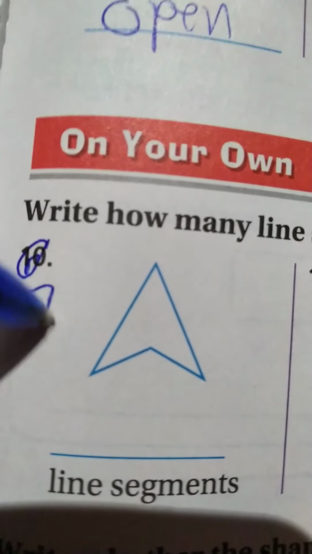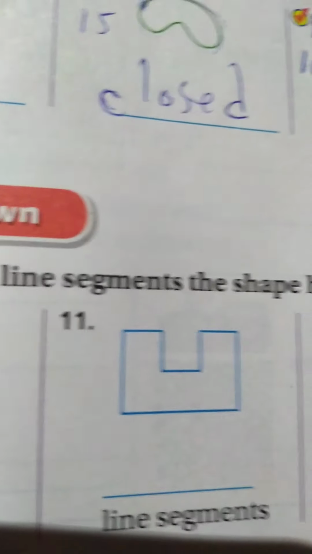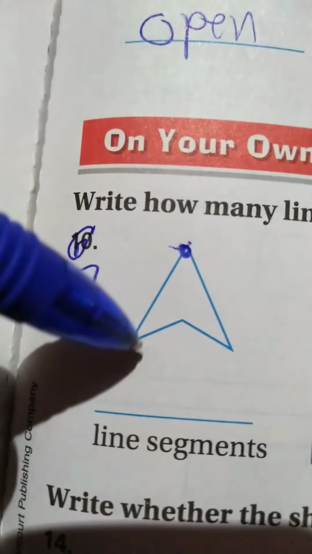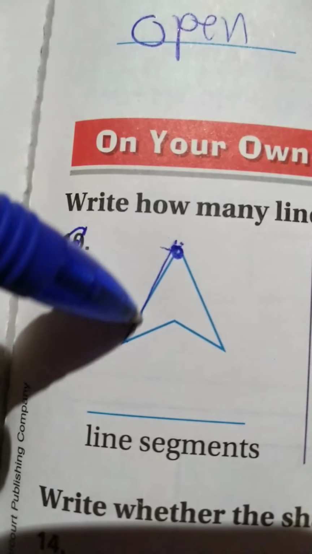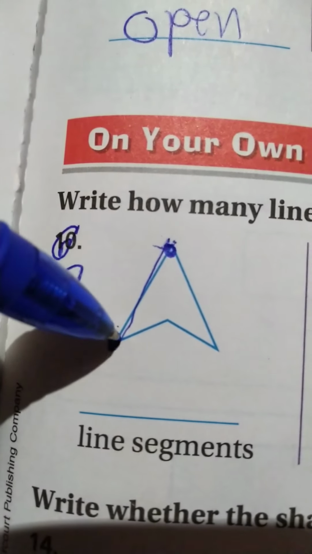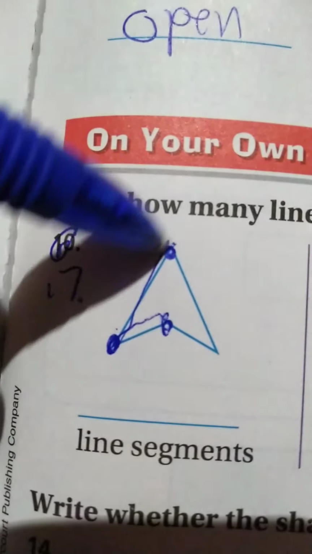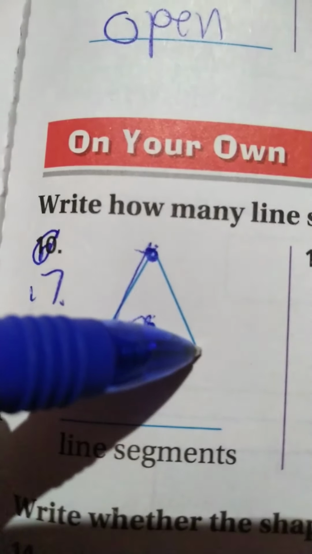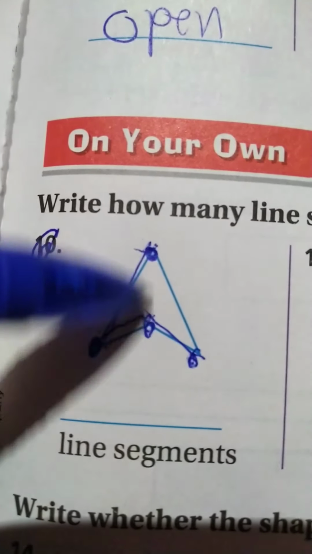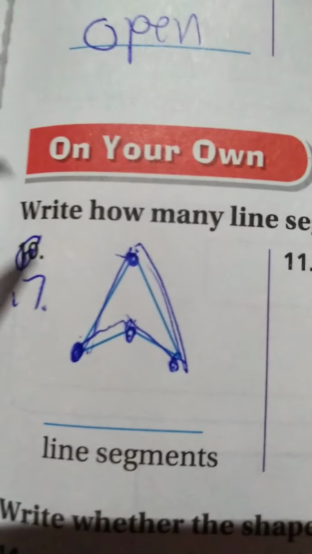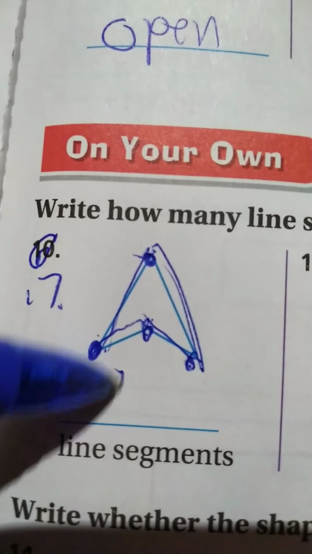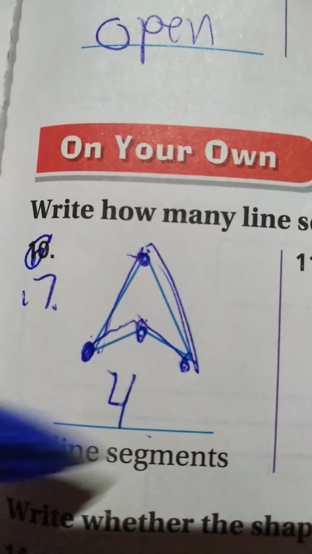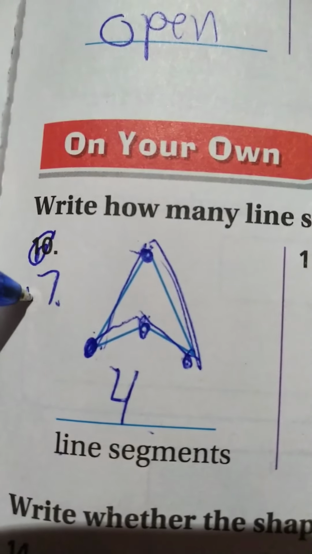All right. This is 17. Go along with our notebook. Write how many line segments the shape has. Okay, so remember a line segment goes from the points here. So 1, from here to here is 2. From here to here, that's 3. And then this is going to be 4. So 17 has 4 line segments. Got it? All right, here we go.